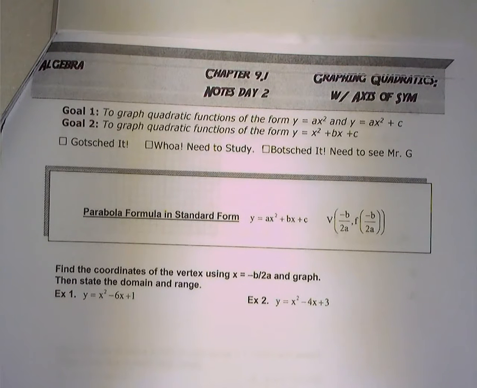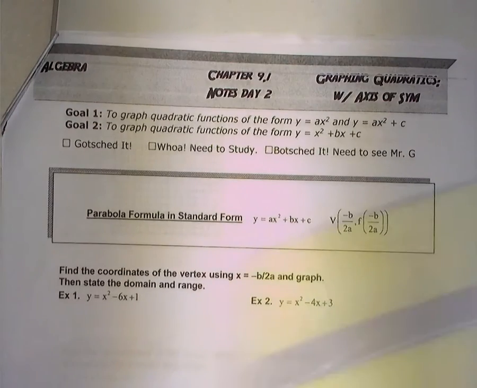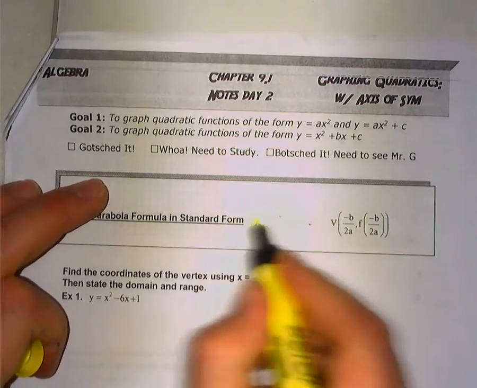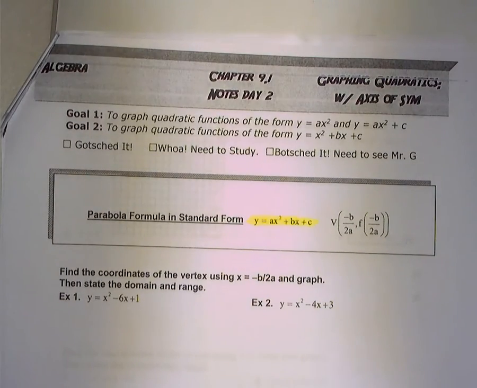All right, so ladies and gentlemen, this is day 2 of chapter 9.1. As we take a look, we're graphing these things again using that same formula. We've talked about this already: the basic quadratic equation, y equals ax squared plus bx plus c.